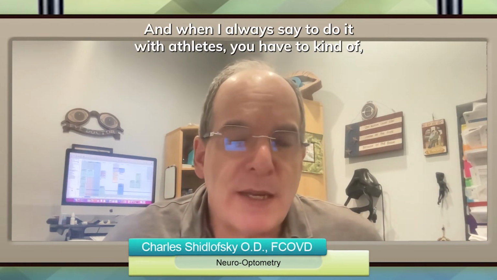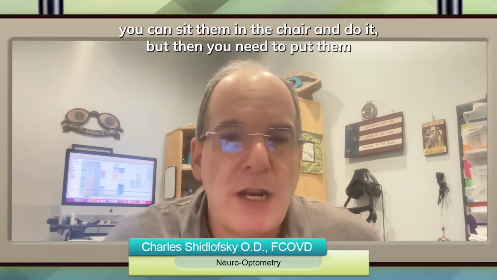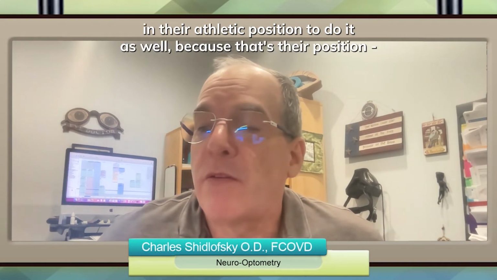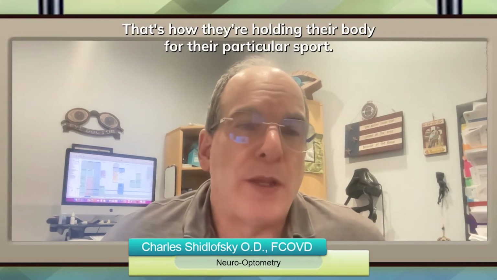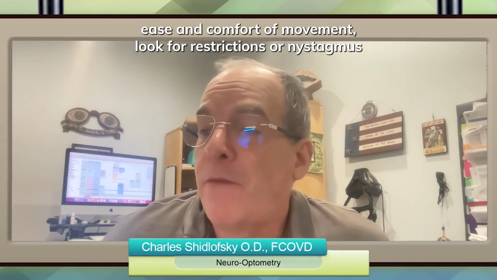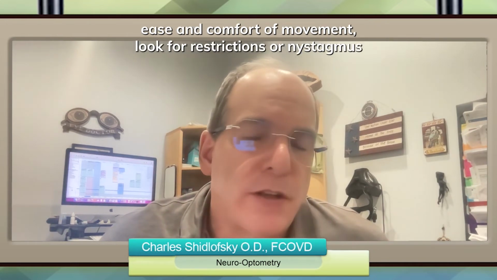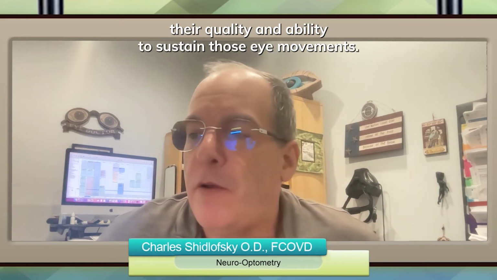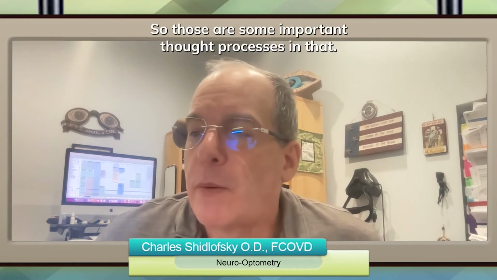And what I always say to do with athletes is you can sit them in the chair and do it, but then you need to put them in their athletic position to do it as well, because that's how they're holding their body for their particular sport. When you're looking at eye movements, we have to look at range of movement, ease and comfort of movement. Look for restrictions or nystagmus, their quality and ability to sustain those eye movements. So those are some important thought processes in that.